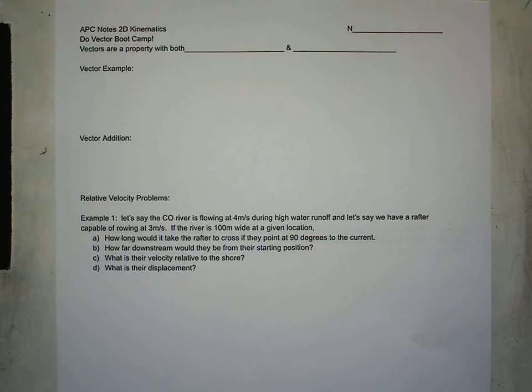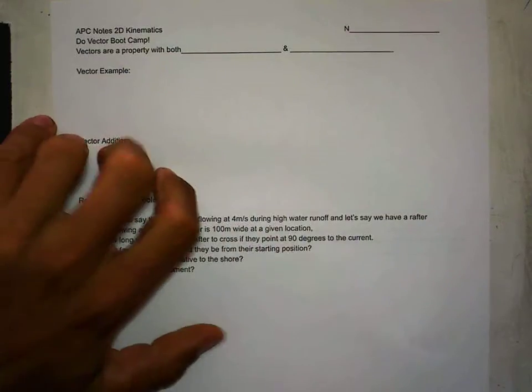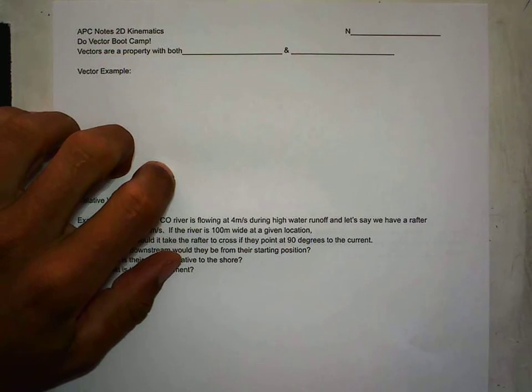How is this different from what we did last time? Okay, we got x and y to deal with, right? Two-dimensional. Okay, 2D kinematics. You got to be really careful in all of these problems that we're going to be dealing with. What is x stuff and what is y stuff? All right, that's going to be a big deal.